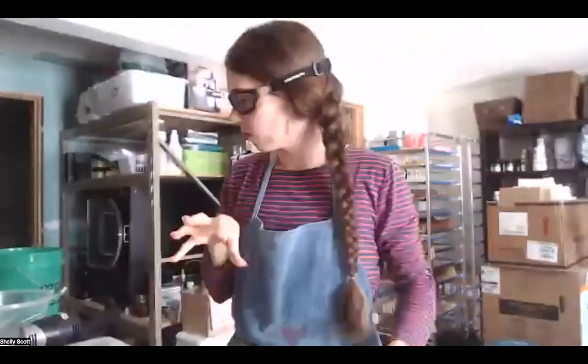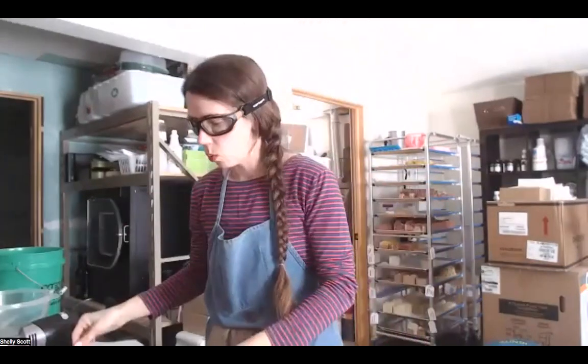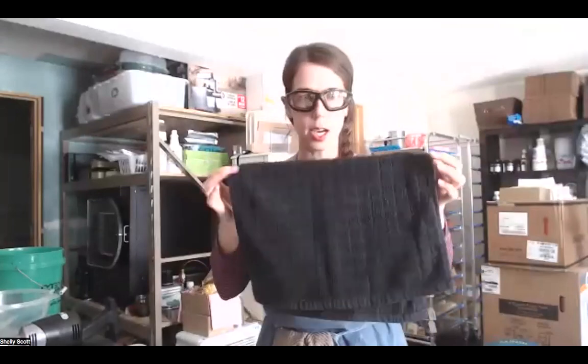That's going to stay in this mold for 24 hours. There's a question. How do you insulate the individual cavity molds? So what you can do, which I'm not going to do with these, is take a thick towel. This isn't very thick, but maybe take a couple of these towels.